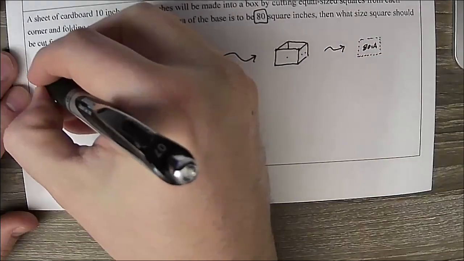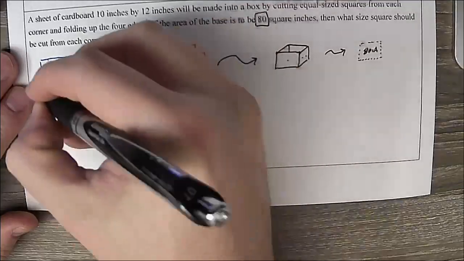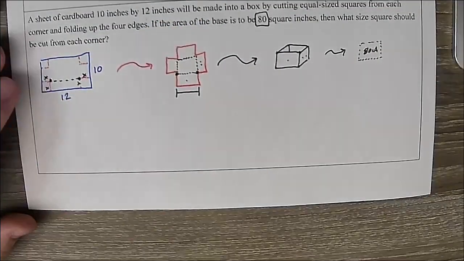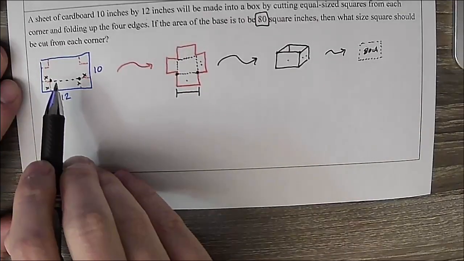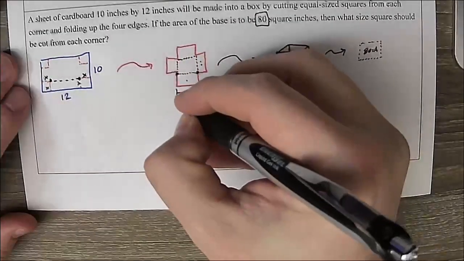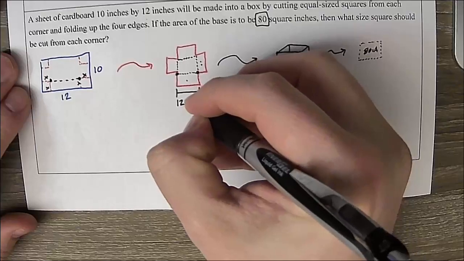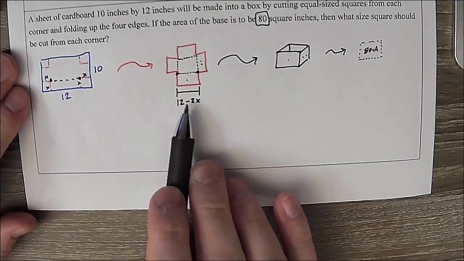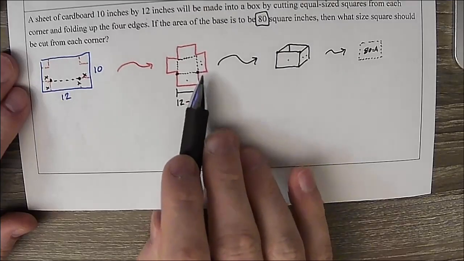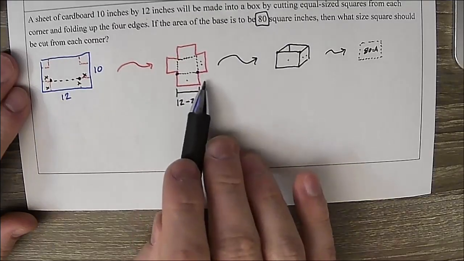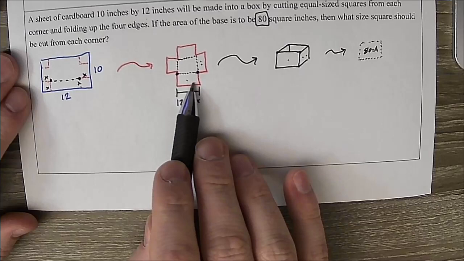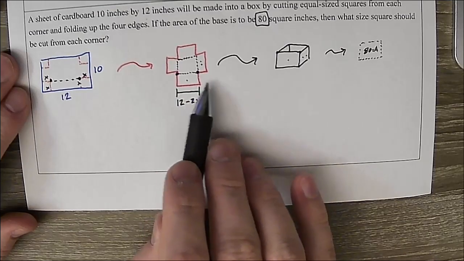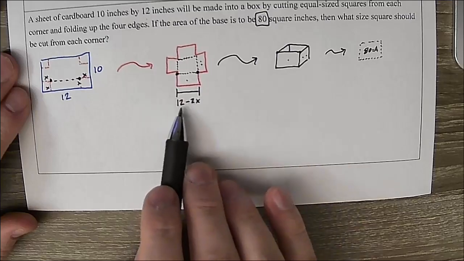Since we don't know how much they're going to cut, it's a square, so everything's equal. So 12 minus 2x. The 12 inches that we started with, we're going to take away 2 of how much we cut: 1 inch, 2 inches, a third of an inch, a fourth of an inch, an eighth of an inch, whatever it happens to be.